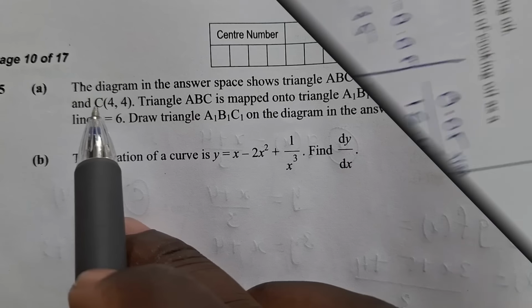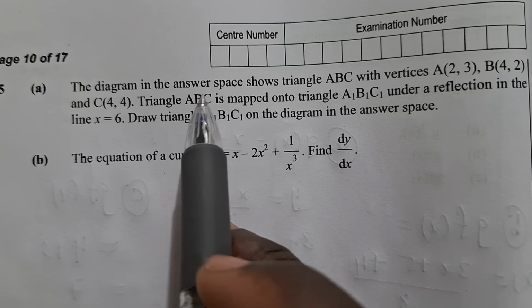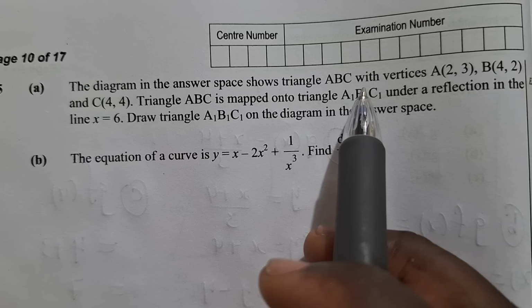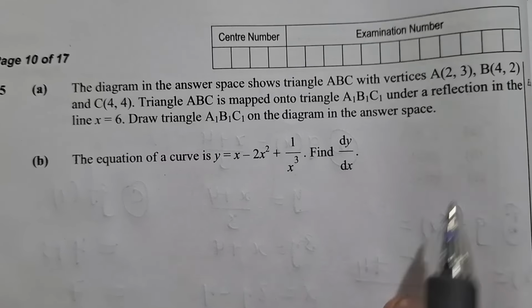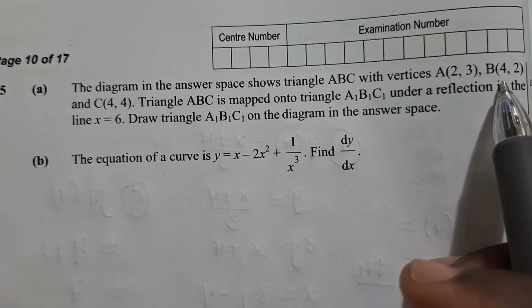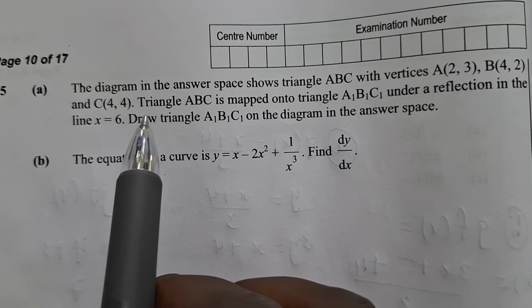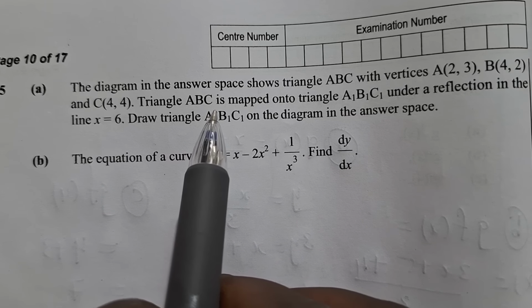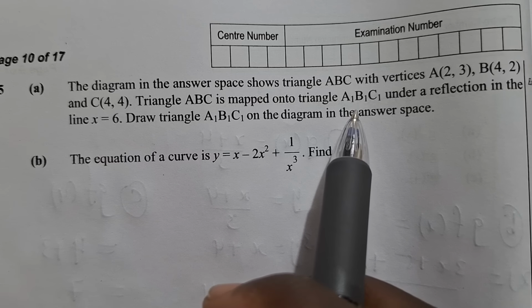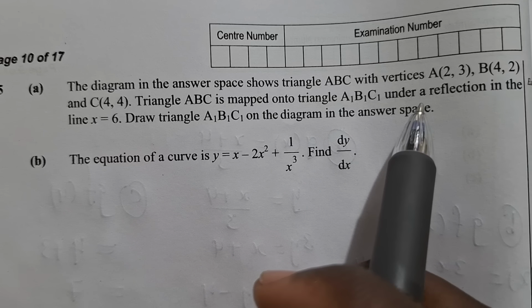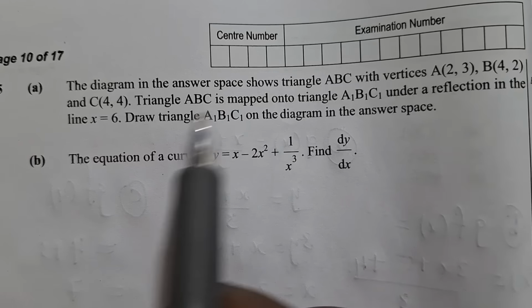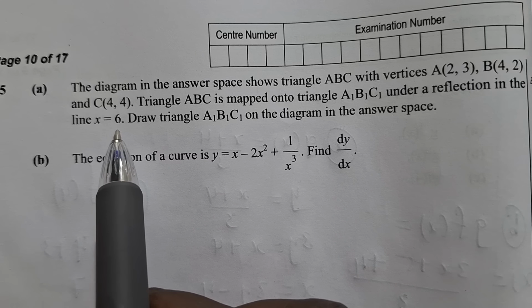For the next question, the diagram in the answer space shows triangle ABC with vertices A (2,3), B (4,2), C (4,4). Triangle ABC is mapped onto triangle A1, B1, C1 under reflection in the line x equals 6.